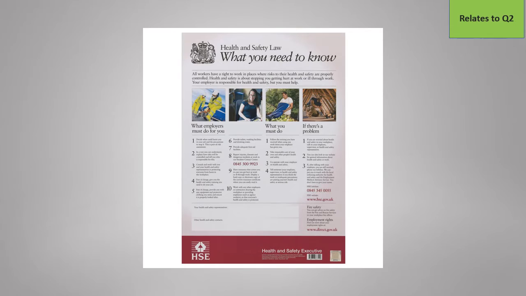There's a website there, you'll see the www.gov.uk website, the HSE.gov.uk website. And again, have a look on that website to see this a little bit clearer and have a read of it. And that obviously will help you with question number 2.